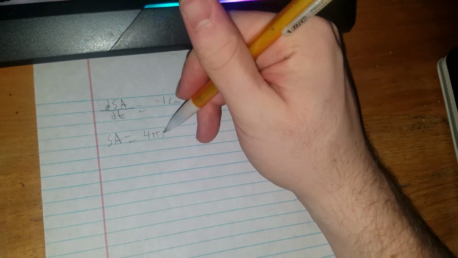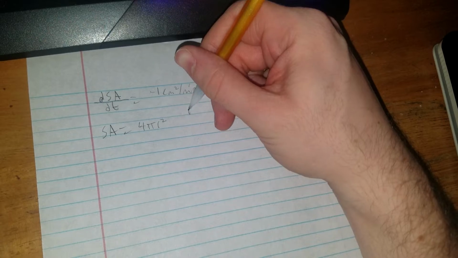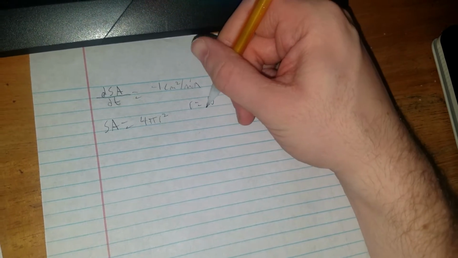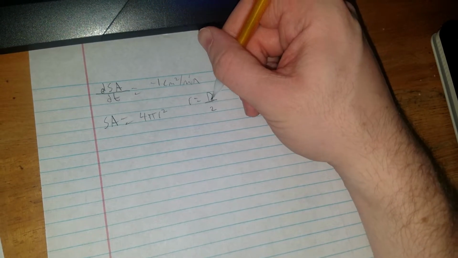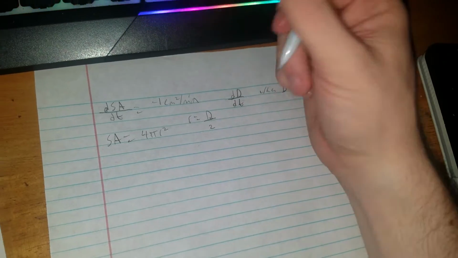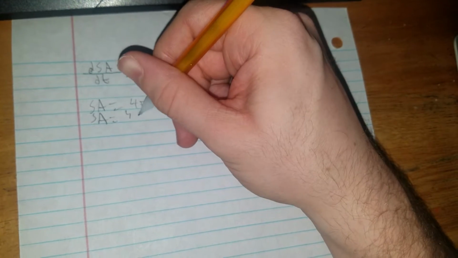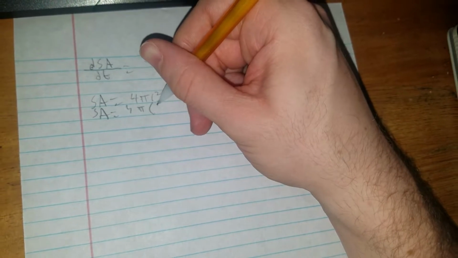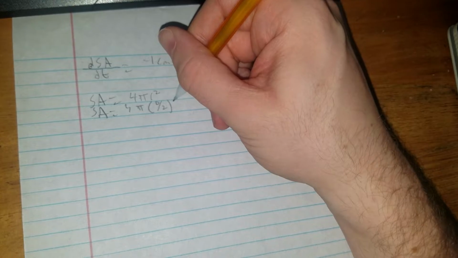Now, where's d in here? We've got to solve for the derivative of d. Well, we know that r is equal to d divided by 2 because the radius is half the diameter. So we actually have SA equals 4 pi times d over 2, squared.